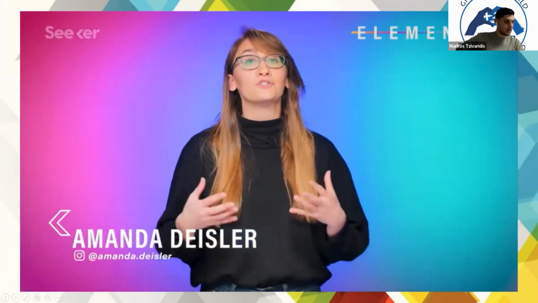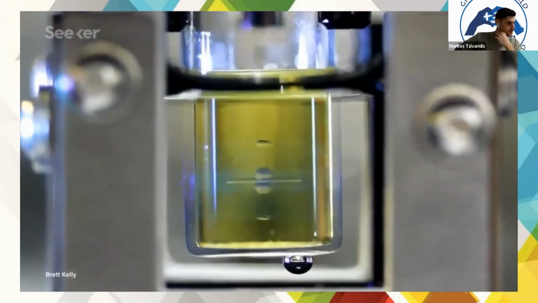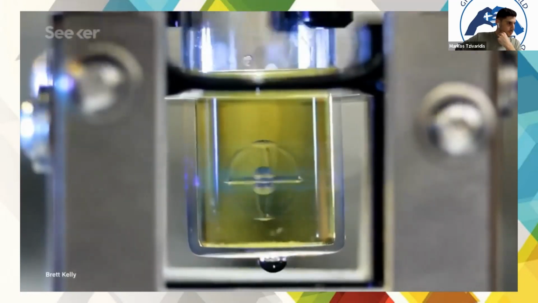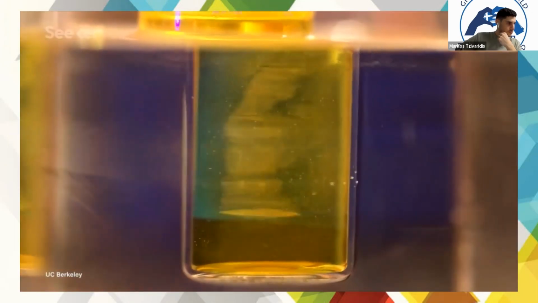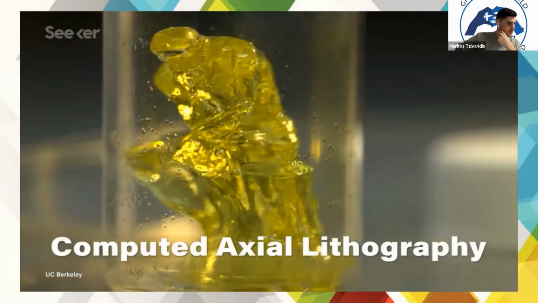They're pretty interesting. Just using rays of light, this new 3D printer sculpts objects all at once, making it one of the first designs of its kind. This latest method, coming from UC Berkeley and Lawrence Livermore National Lab, is called computed axial lithography, or CAL for short. It uses a newer technique called volumetric printing.